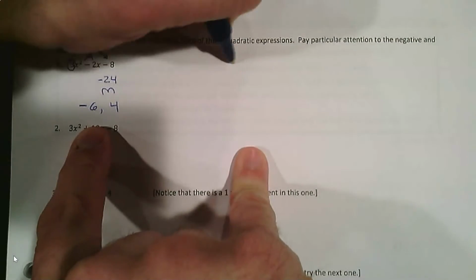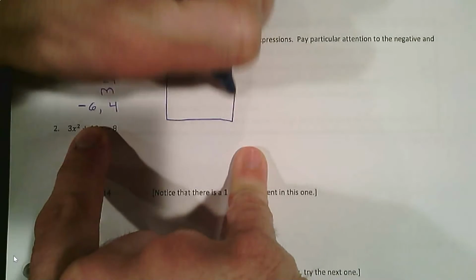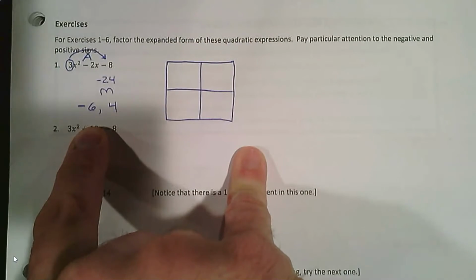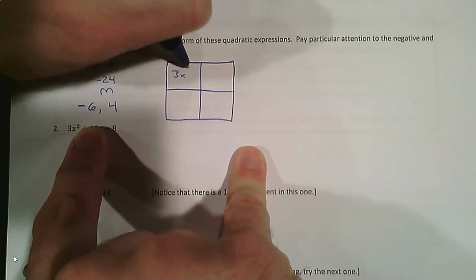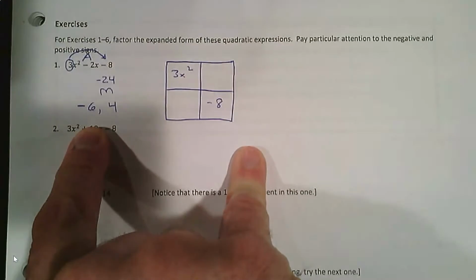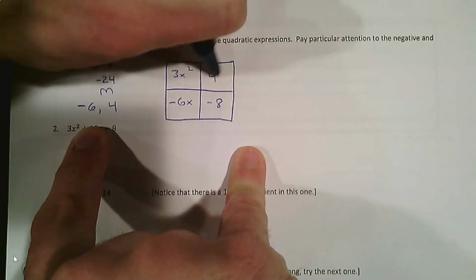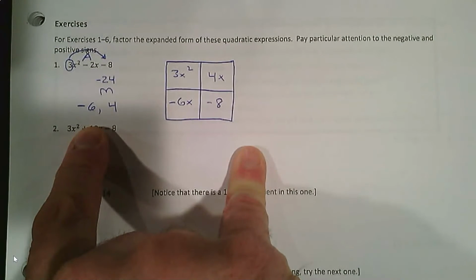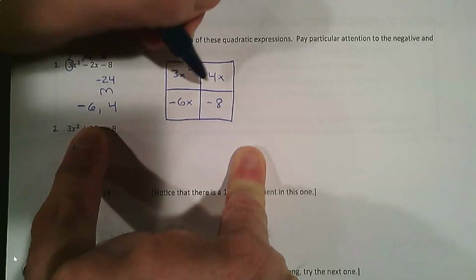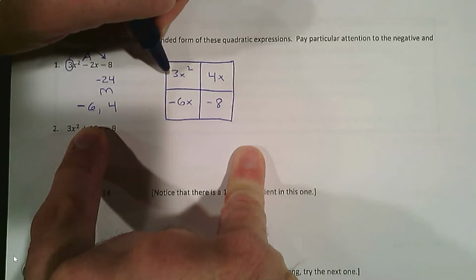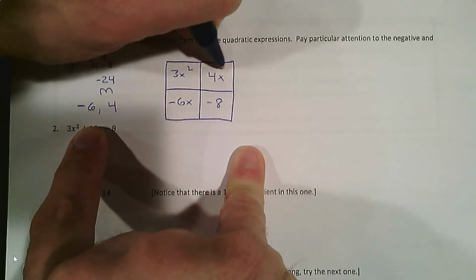So this part will not change from what we've done. Everything else is the same except that first initial step. So I take that first term, 3x squared, the last term, minus 8, put those in those squares. Magic numbers, minus 6x, positive 4x. Okay, now I just need to think about greatest common factors. 3, 4 is not divisible by 3. They don't have a numeric common factor.